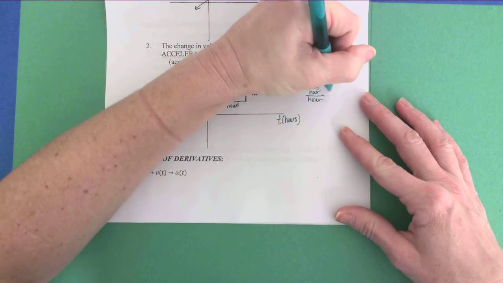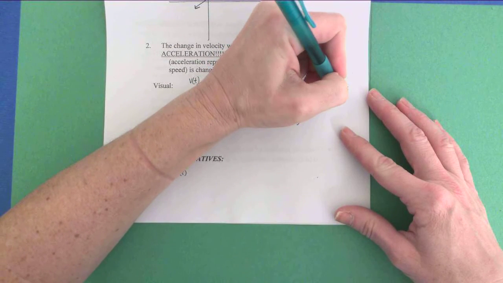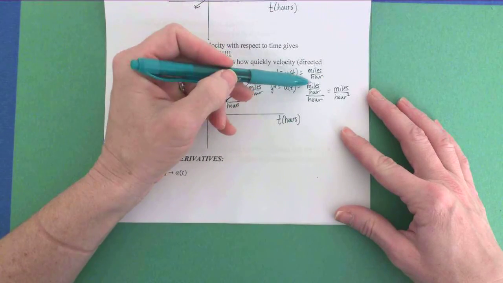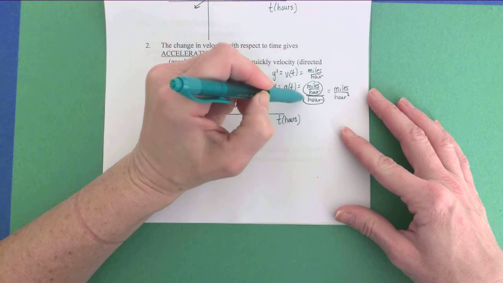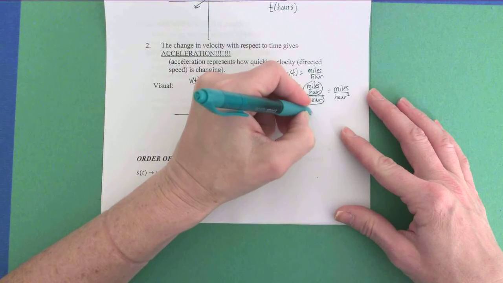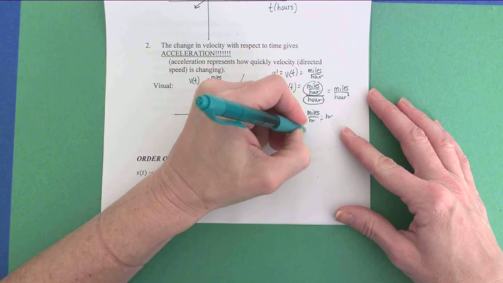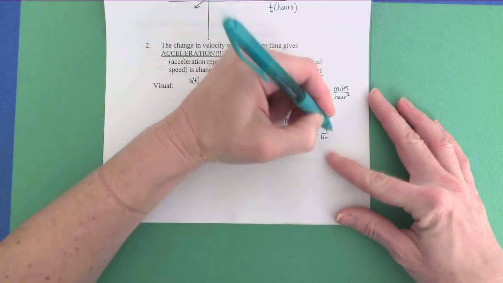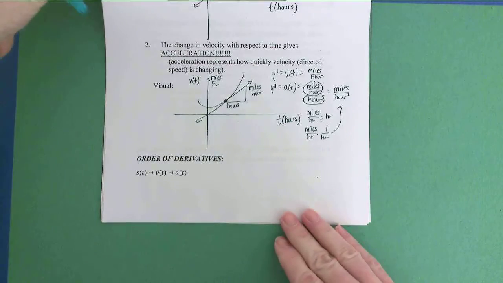which we can also call miles per hour squared. And the reason those units work out is because if I take my miles per hour divided by hours, that would look like this. Miles per hour divided by hours is the same as miles per hour times 1 over hours, which gives me miles over hours squared.